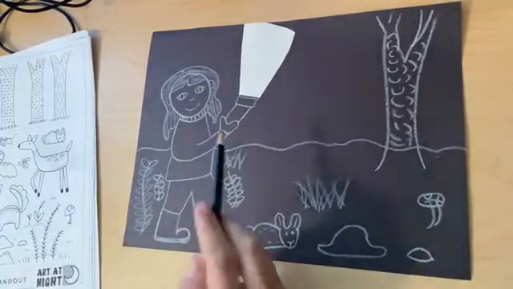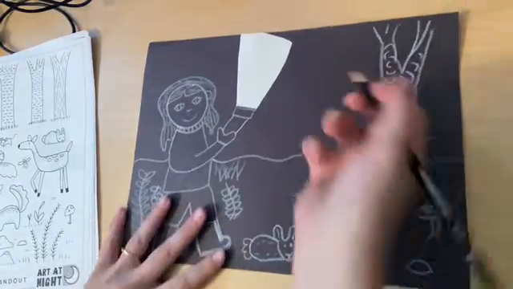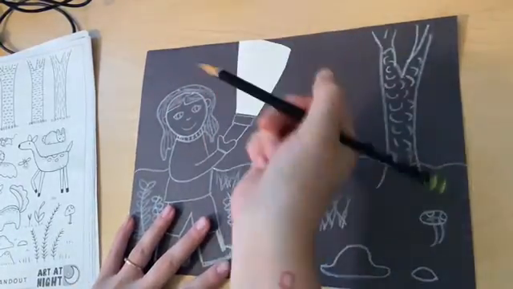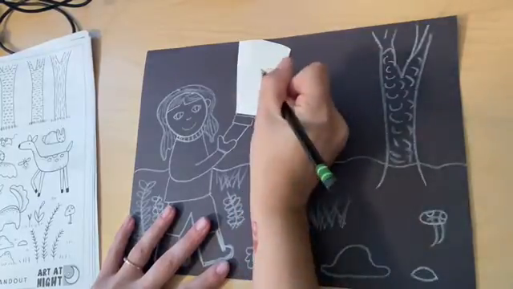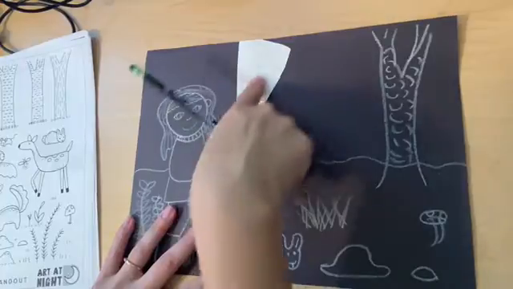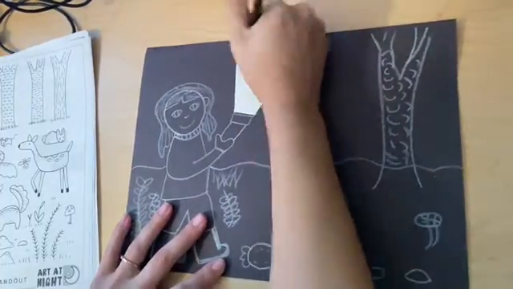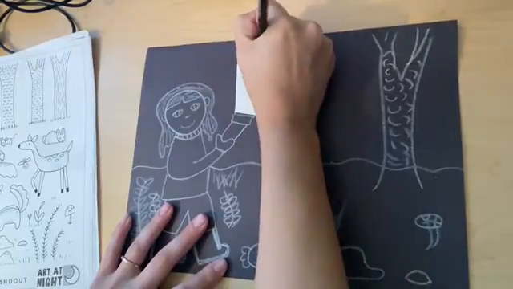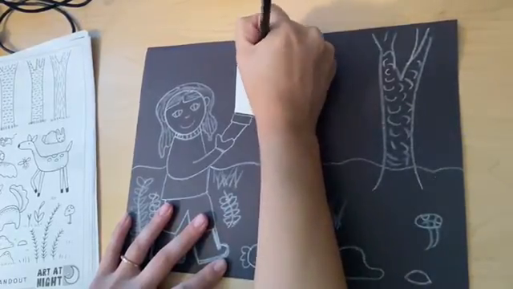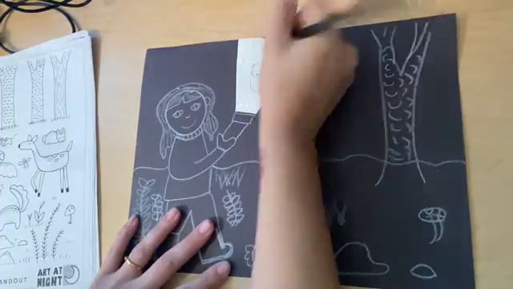So I think I'm gonna draw a bat. And actually this bat is not on the drawing guide, but I'm gonna do a little bat. So what I'm gonna do is take a pencil and draw my bat in here, because I don't wanna use white crayon on my white illumination. I'm gonna draw just my little bat. There's his little body here.